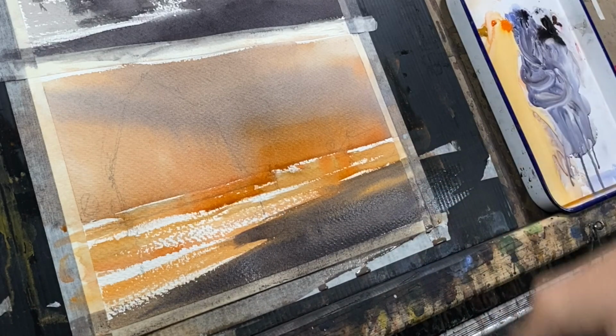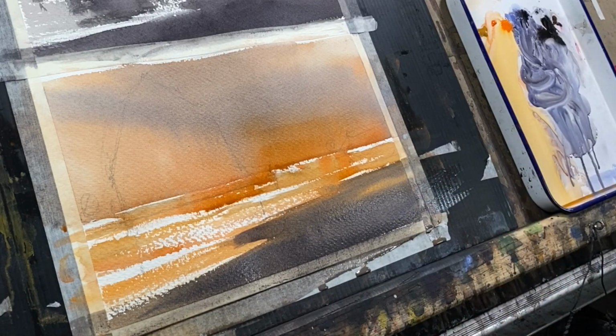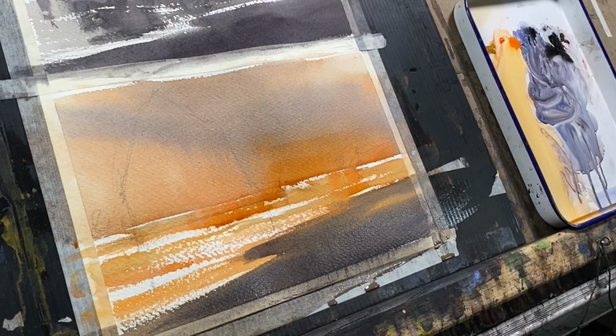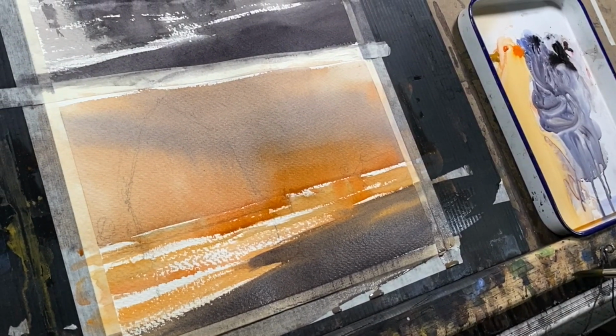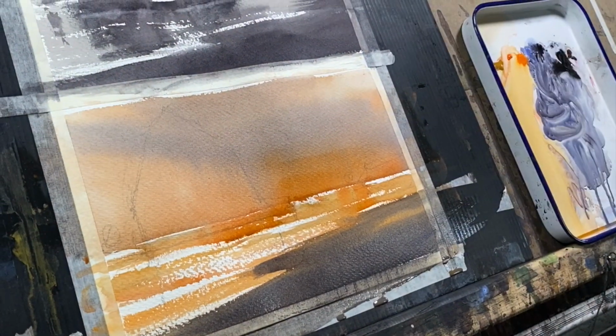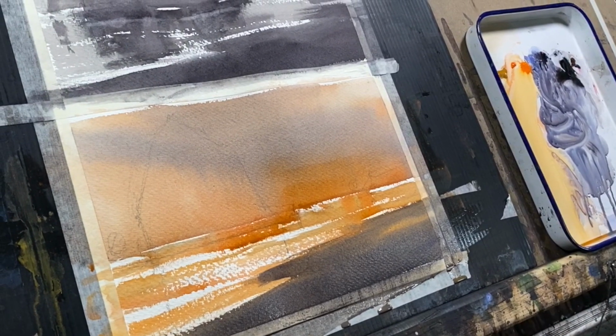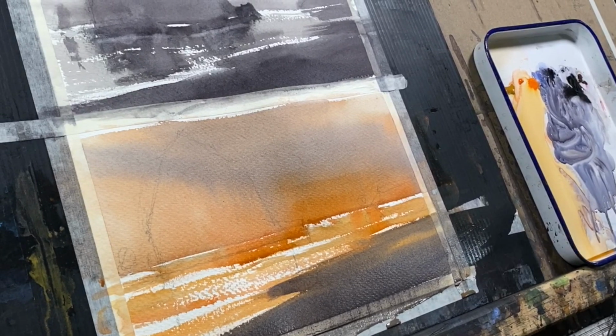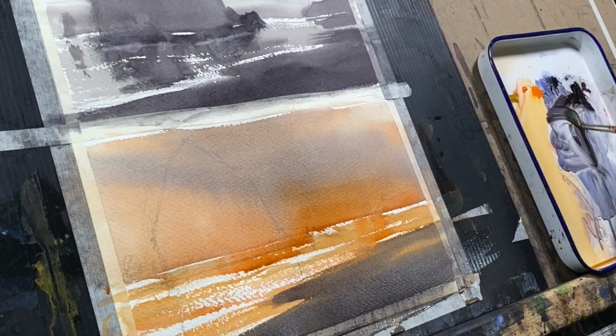And gravity will tone it down here. We need that to dry a little. Maybe we work back in this one. Right, our land has paled a little bit. I think it can be a little darker.